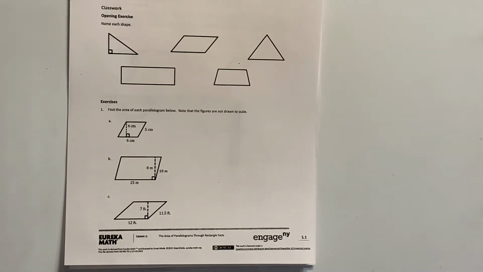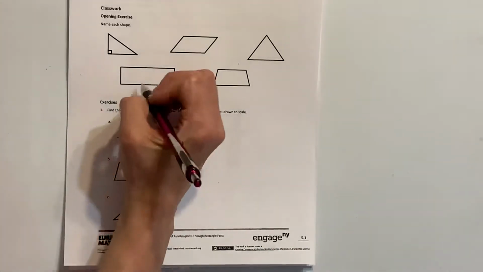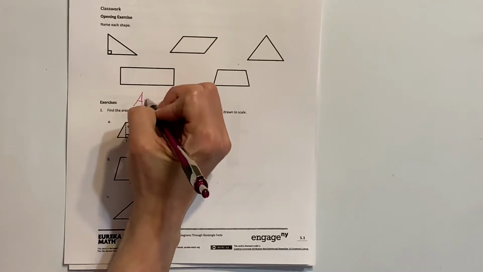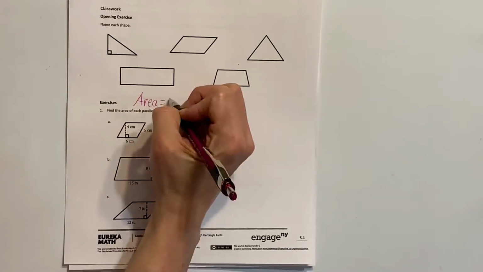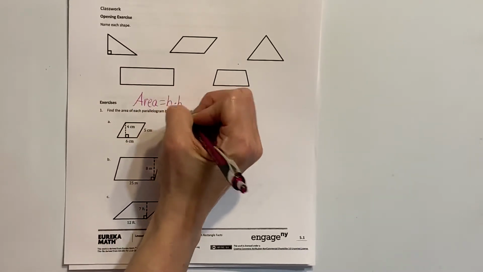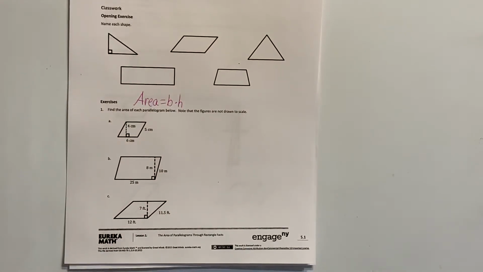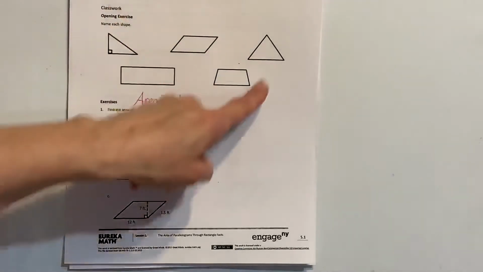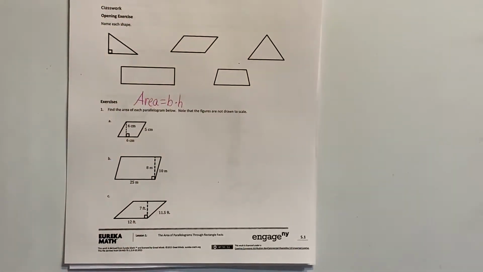Right, so today we're going to be doing area of a parallelogram again, and I want to review that the formula is area equals base times height. So we're going to go over these three problems in exercise 1, and I need you to have that paper out. The classwork, the opening exercise, is what we did yesterday. You can review that to yourself another time, but we did go over that yesterday.